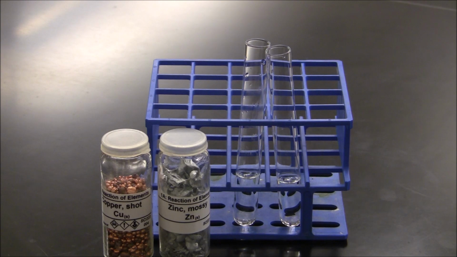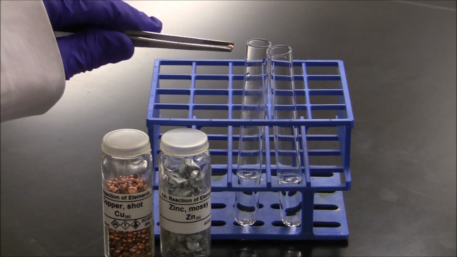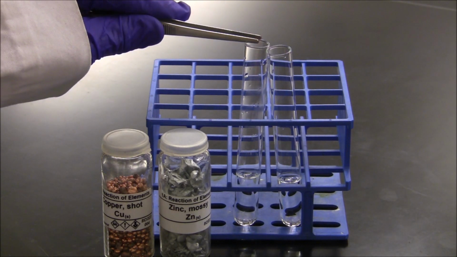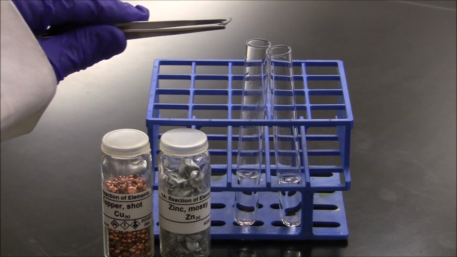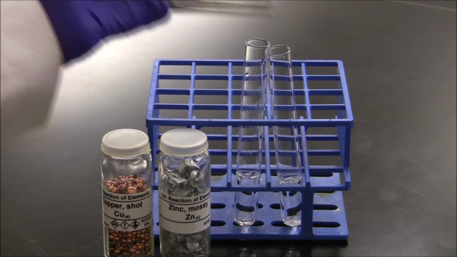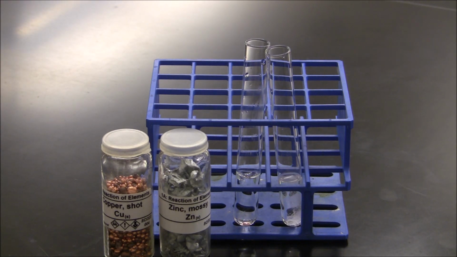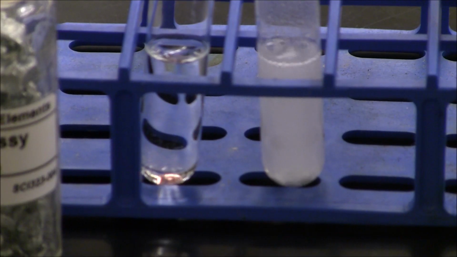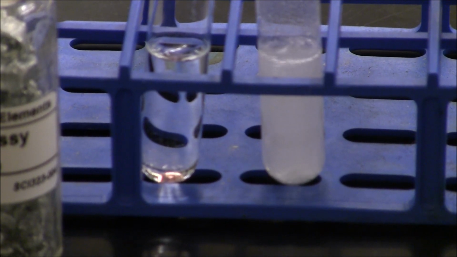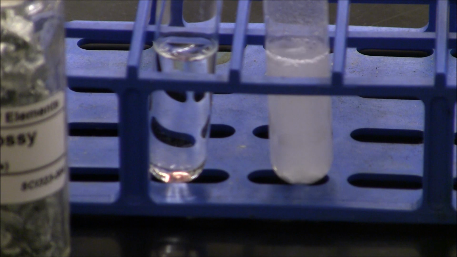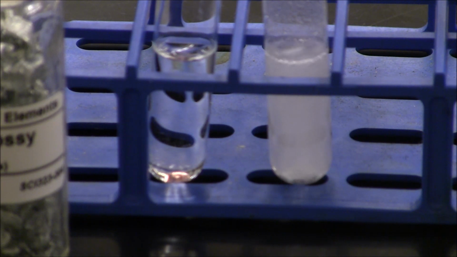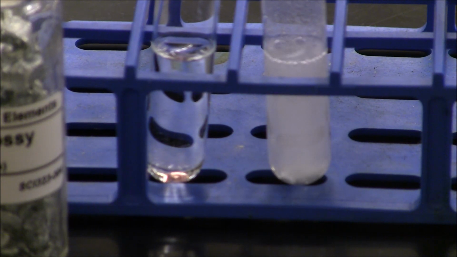To the first test tube, I'm going to add a piece of copper metal, and we'll observe its reaction with hydrochloric acid. In the second test tube, I'm going to place a piece of zinc so it can react with the hydrochloric acid. The copper is showing no signs of action with the hydrochloric acid, but the zinc is evolving a gas, reacting fairly violently, which is evidence of a chemical change that's taken place.